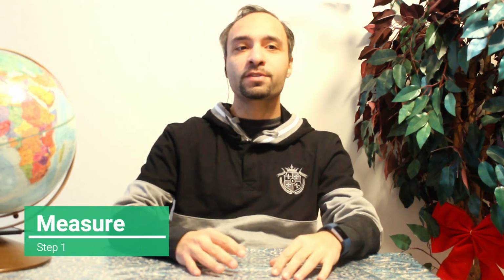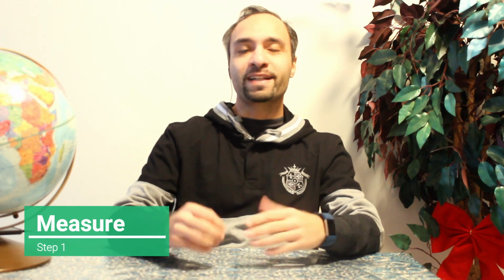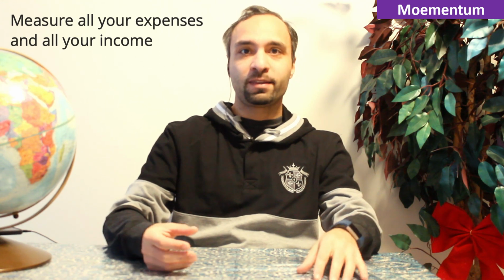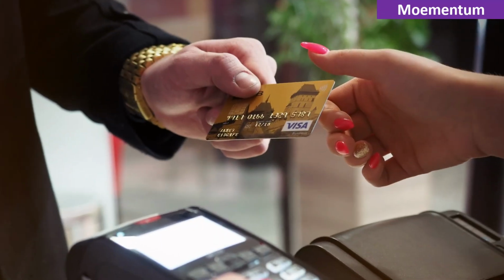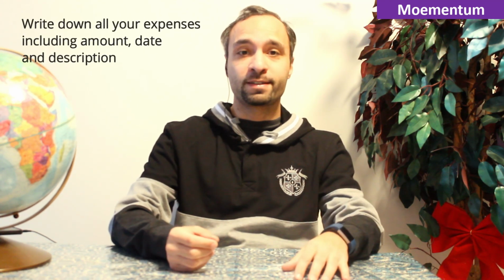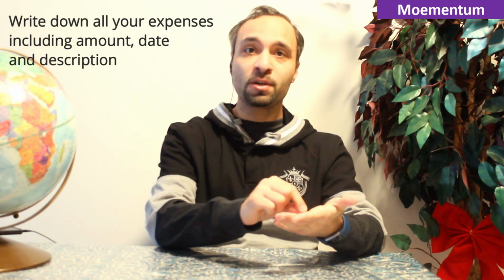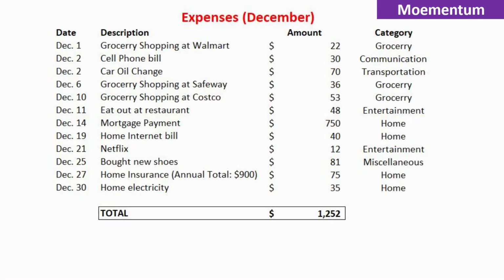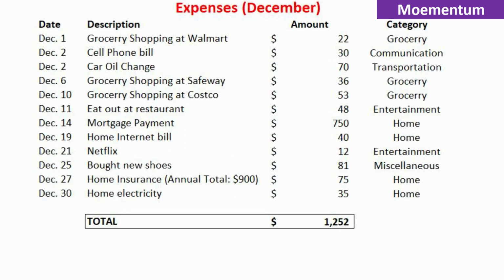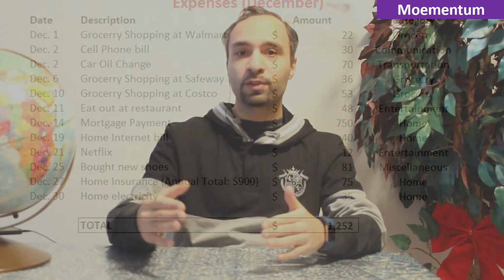This step involves you measuring all your expenses and all the income that you are going to accrue in a month. So what you're going to do is every day, as you incur any new costs, as you spend on your credit card or as you pay for costs in cash, you start writing them down on a piece of paper or in an Excel file, for instance. And you make sure that you write some description. What is the expense for? What is the date that that expense has been accrued? And also the amount for that expense. You keep doing this for the entire month.